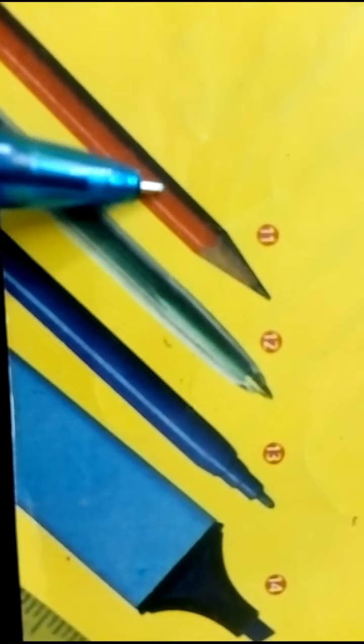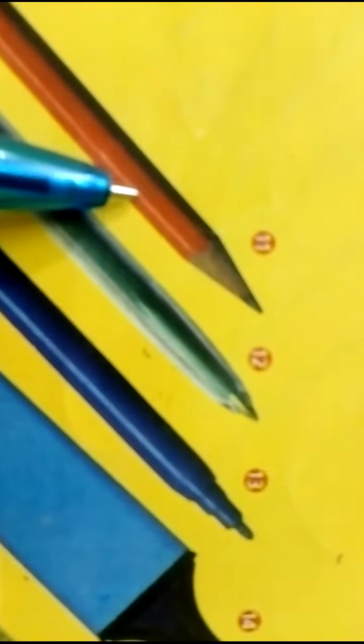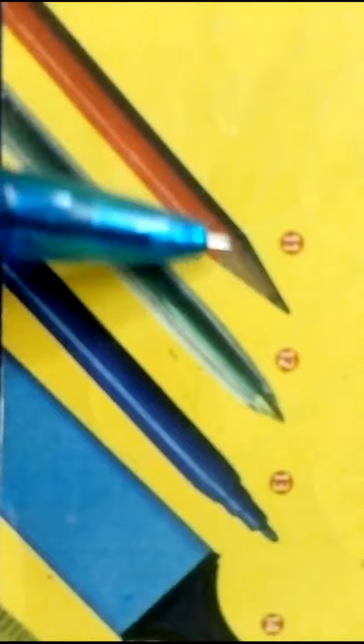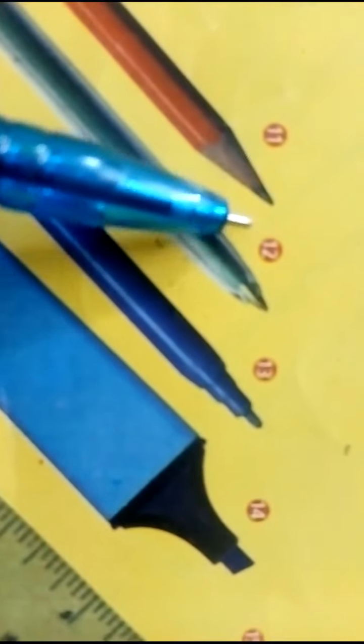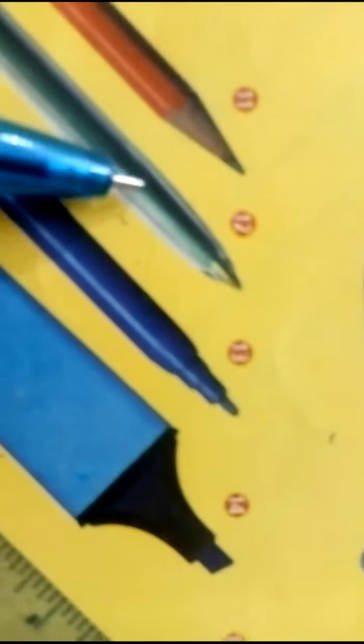Pencil. It's a countable noun. It's an object that you use for writing or drawing. Pencils are usually made of wood and contain a thin stick of a black or colored substance. We move to picture number 12. It's a ball point pen.